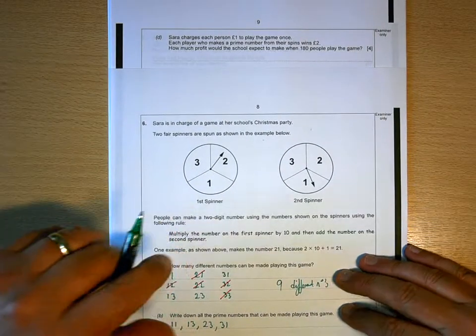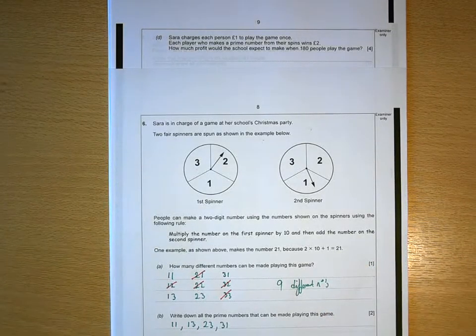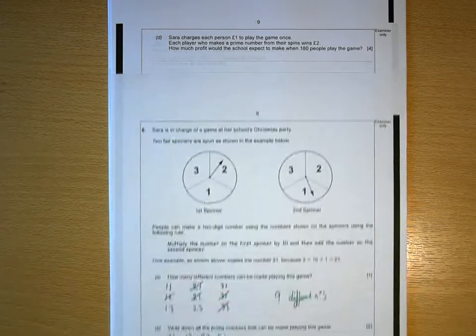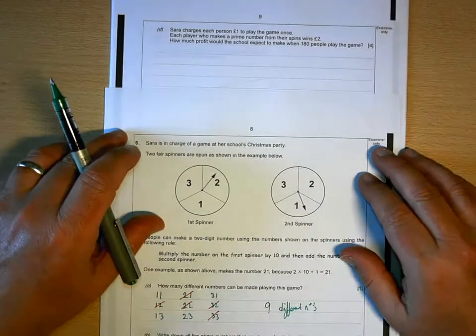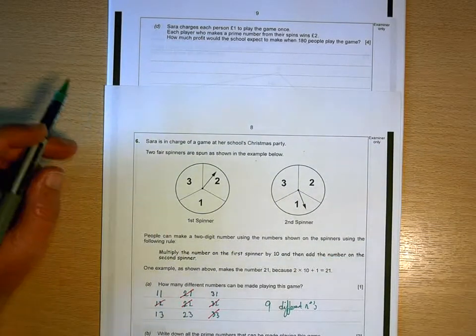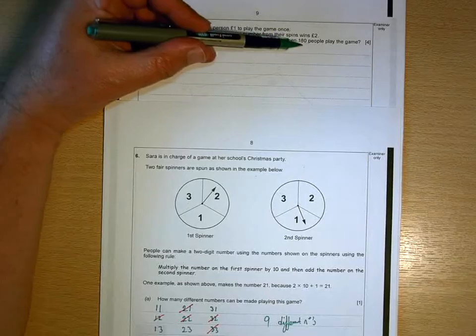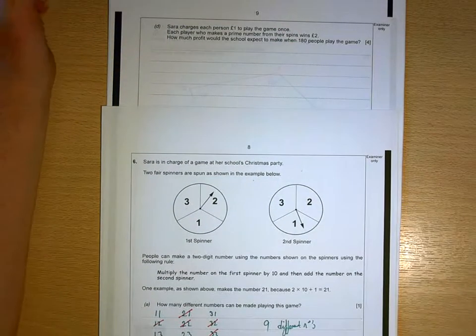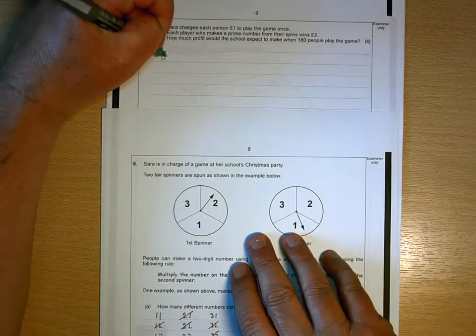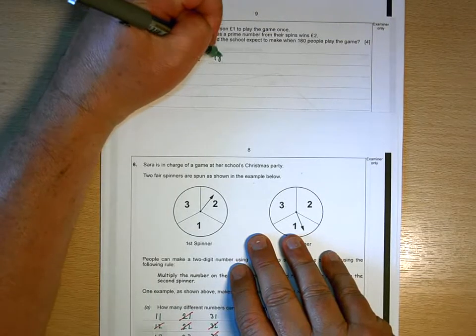Part D. Sarah charges each person £1 to play the game once. Each player who makes a prime number from their spins wins £2. How much profit would the school expect to make when 180 people play the game? So games of chance, there's loads of these on my website. If you go and look under topics for games of chance, well worth practicing because they carry quite a lot of marks. So everybody who plays the game pays £1. So that means coming into the game earns 180 lots of £1.